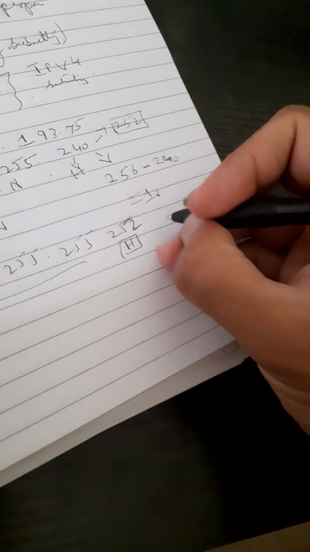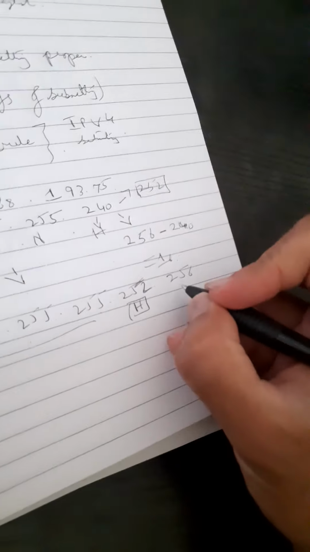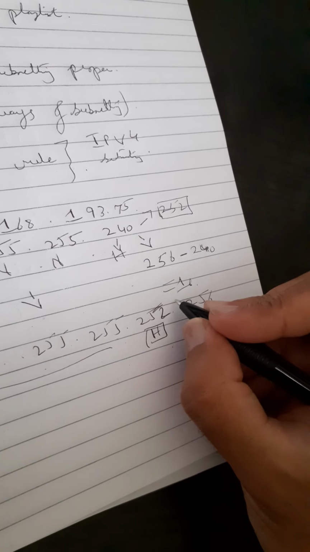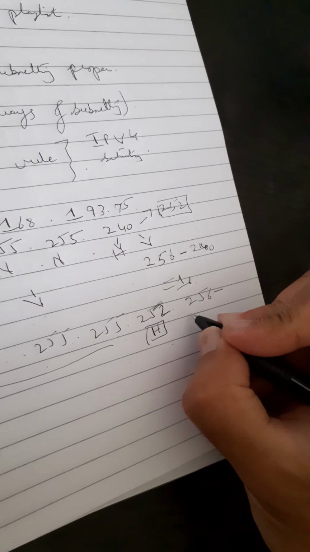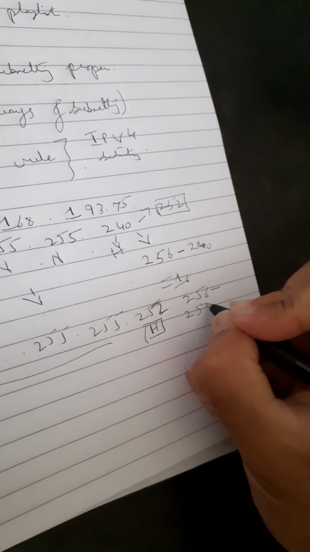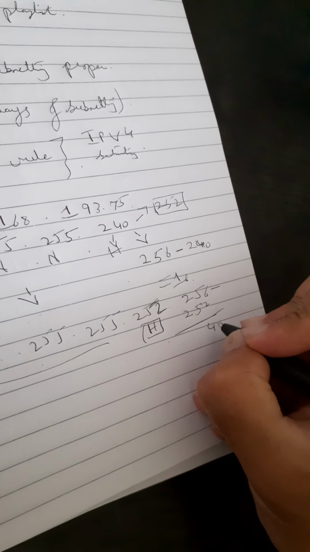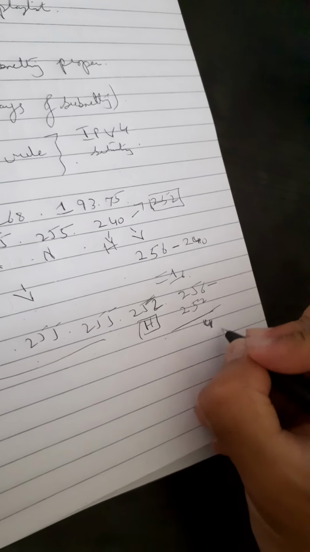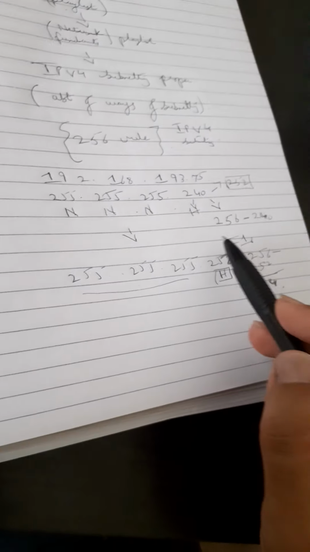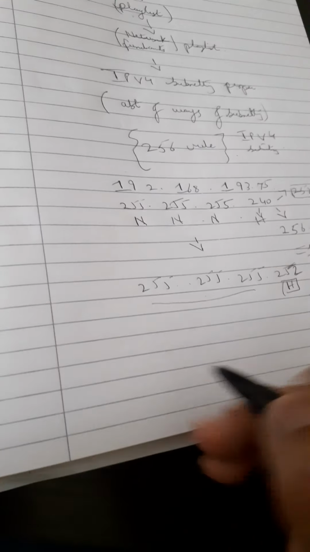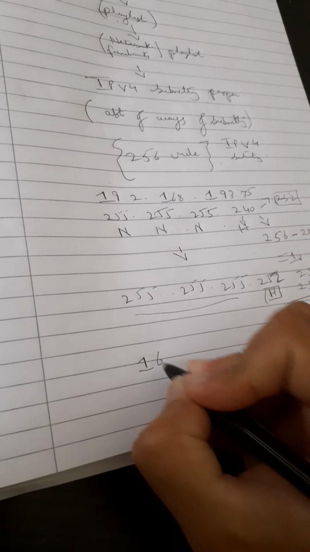So now we subtract from 256. That's our 256 rule. And we will subtract 252 from it, so that gives 4. Now I want you to see the pattern as well. So here we had 16, supposedly.